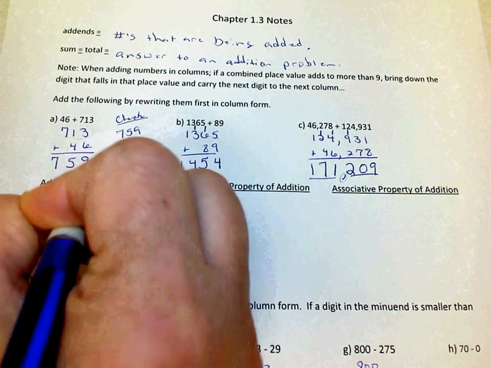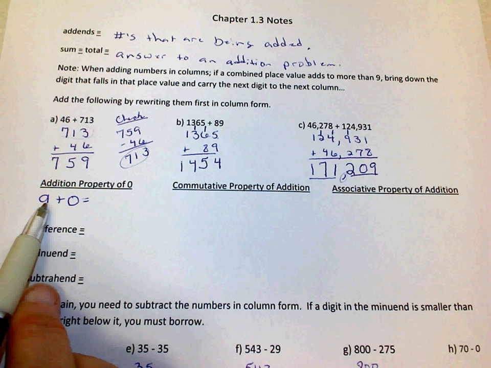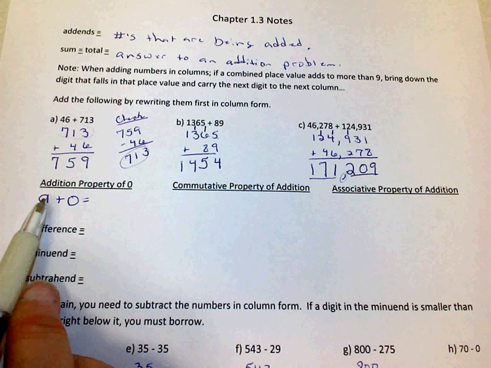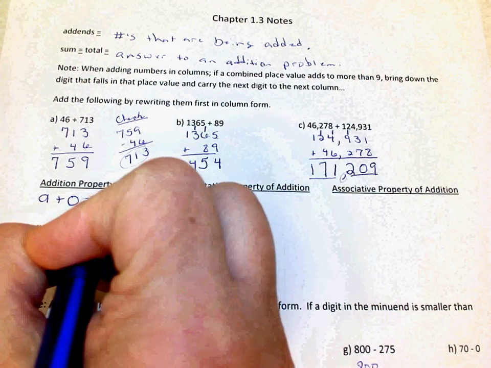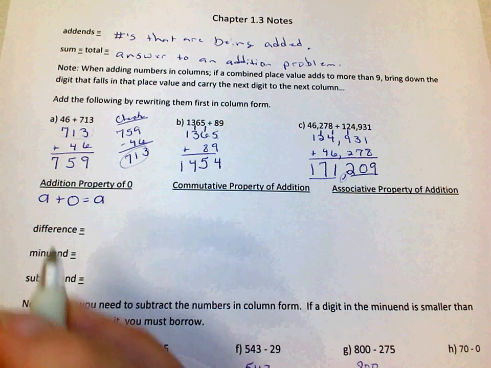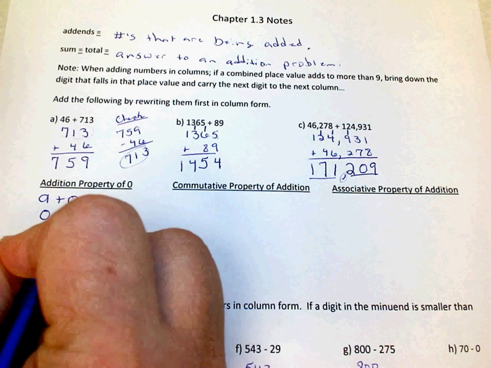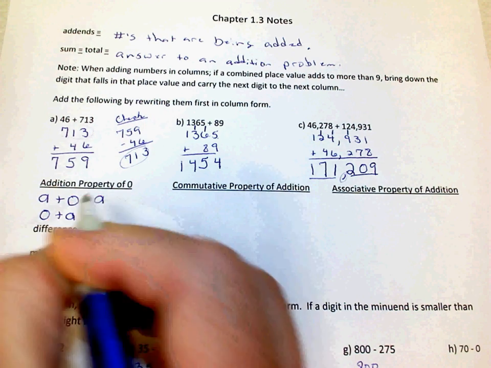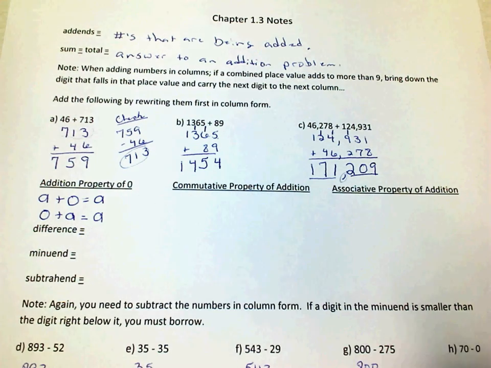Okay? A plus 0. A could be any number from negative numbers to positive numbers. So whatever you start with, if you add 0 to that, you get back what you started with. Well, what if I start with 0 and then I add some number to that? Well, again, you still get that number.